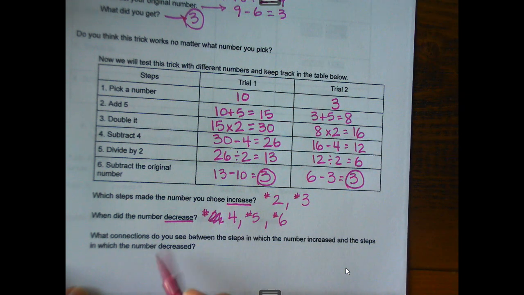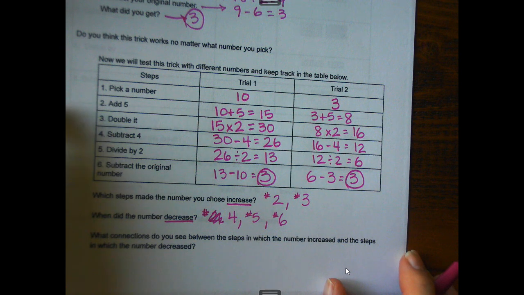What connections do I see between the steps in which the number increased and the steps in which the number decreased? Well, if I'm taking a look here, I double it in number 3 and I divide by 2 in number 5.